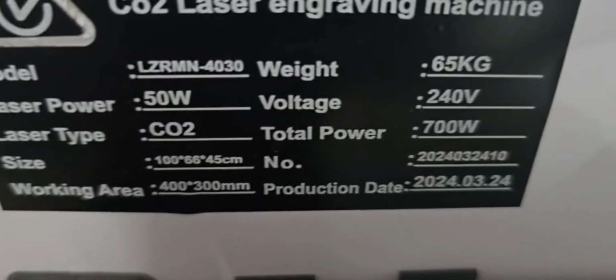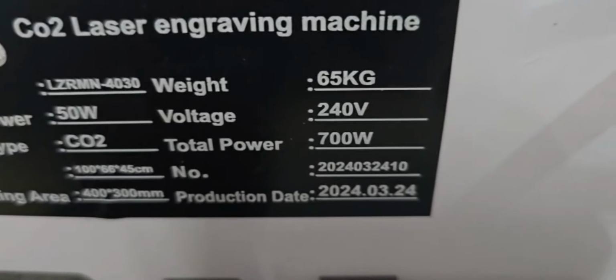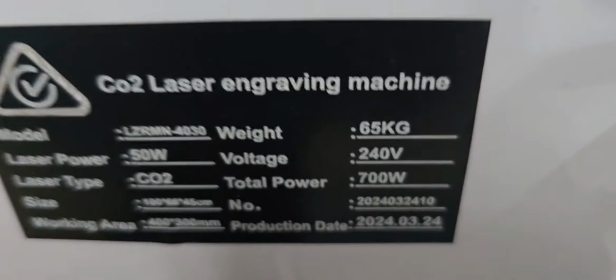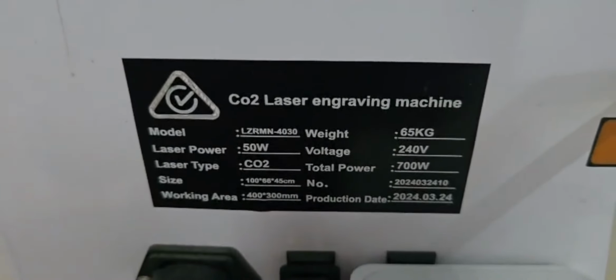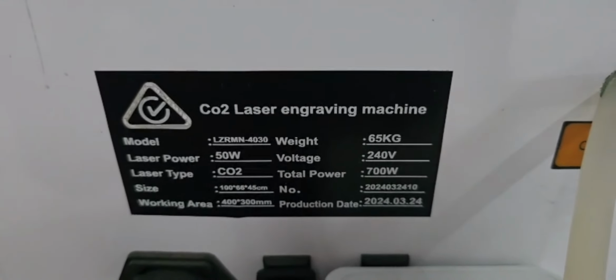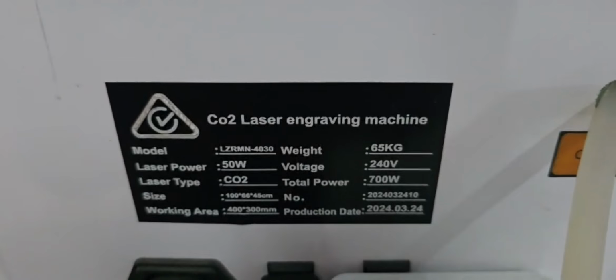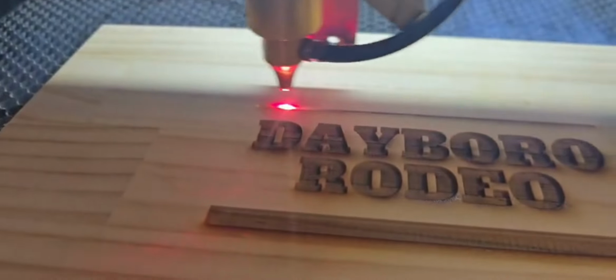Now the interesting thing about this laser is the production date was March 2024. So it's getting close to 2 years old, and it hasn't lost any power at all. So the tube's nearly 2 years old. The tube's replacement on these are only 170. So even though they're only a 50-watt tube, they actually do a very good job.